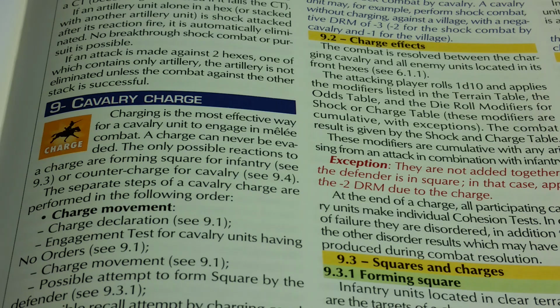This is another long procedure that you would want to have next to you for the first several times that you're executing these things. If the defender is eliminated, the cavalry which charged advances into the vacated hex and may change facing by one vertex and continue to charge enemy units located in its front hexes unless the unit eliminated is an artillery unit. The pursuing cavalry must pursue the last unit charged, owner's choice if several units qualify, even if it is not the unit that was originally pursuing.